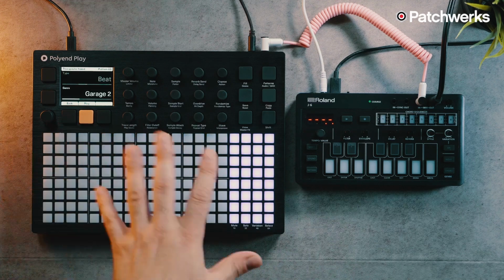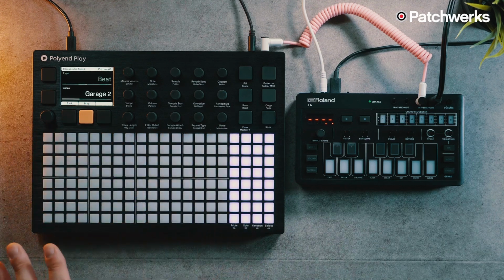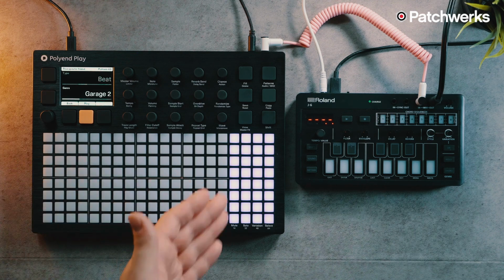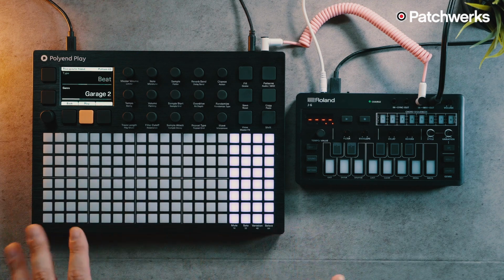The way that the tracks work is really just a line across the grid. It's not actually a specific audio track or MIDI track, because you can put any CC message or any MIDI message or any audio sample per step on here, and it's not going to have anything to do with the tracks.